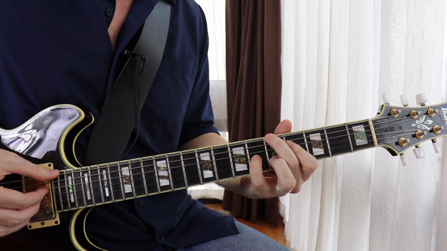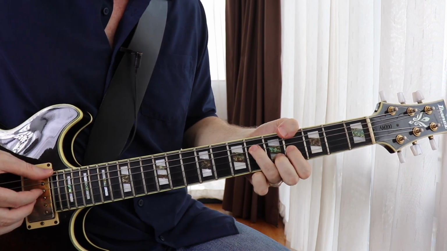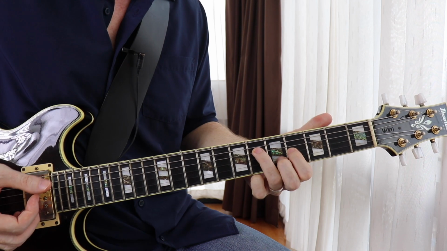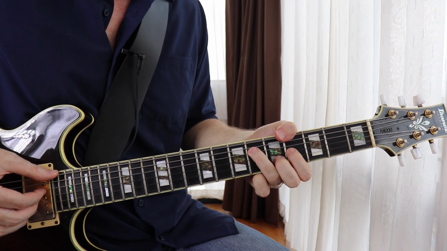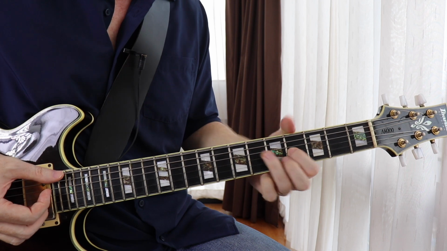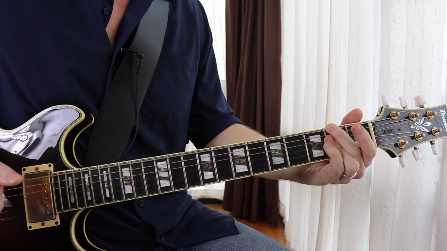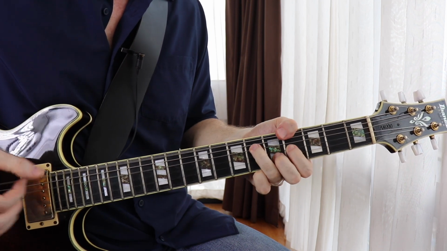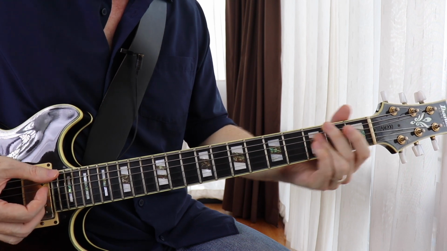Right? So A6, E over G sharp, the third of the chord, and I'm playing that with my thumb usually to play this shape, moving to an F sharp minor or F sharp minor 7. So then we have that nice descending bass line.